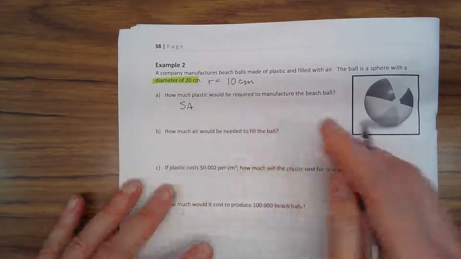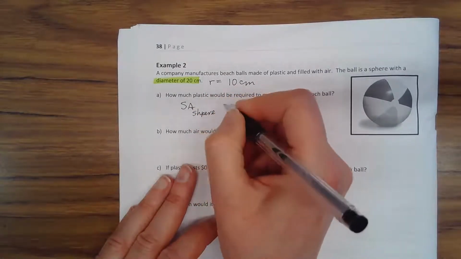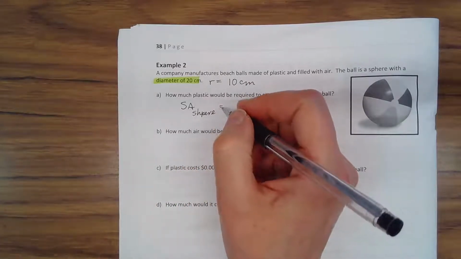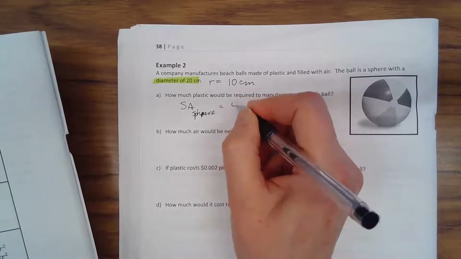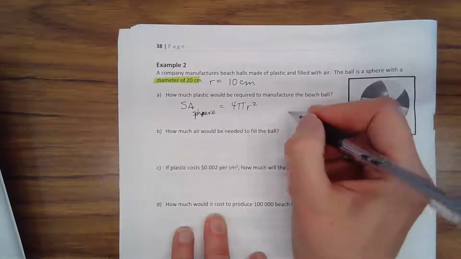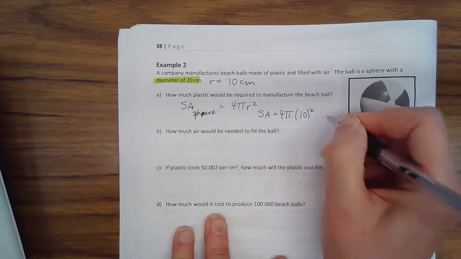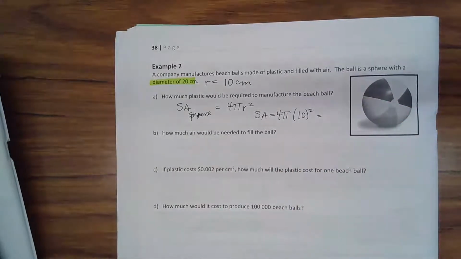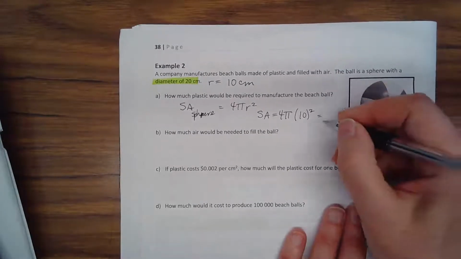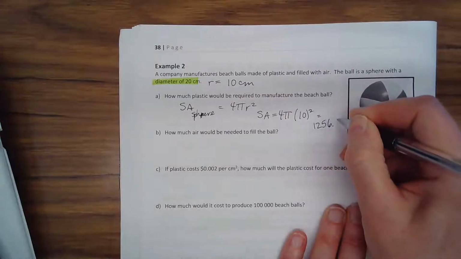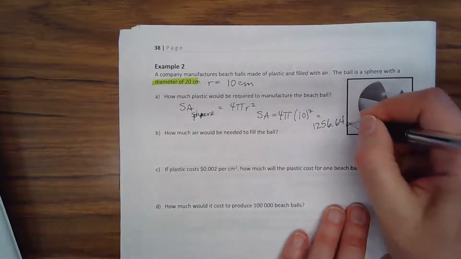So that's the outer surface we're talking about. So surface area of a sphere, you can spell that. Spelled sphere wrong, is 4 pi r squared. Okay, so that's easy enough to do. Surface area equals 4 times pi times 10 squared. So that's going to equal 1256.64. So if I look at my units, centimeters squared.